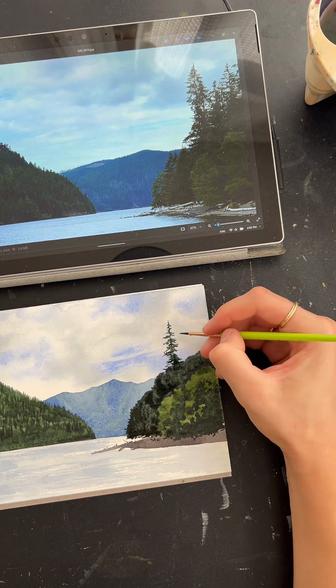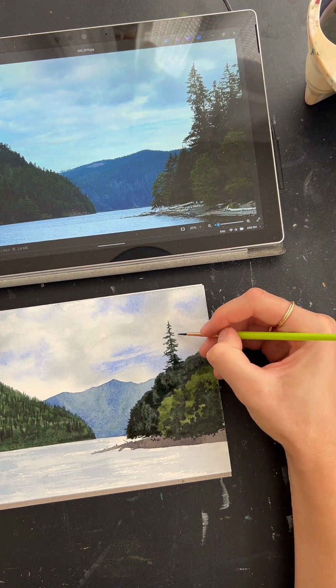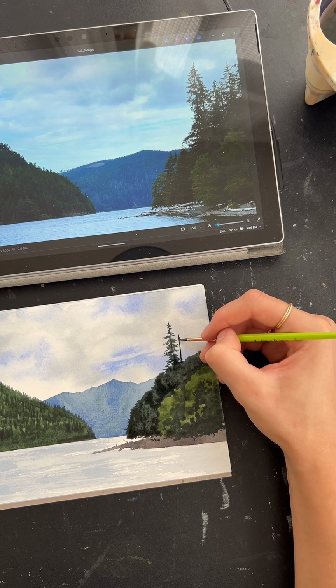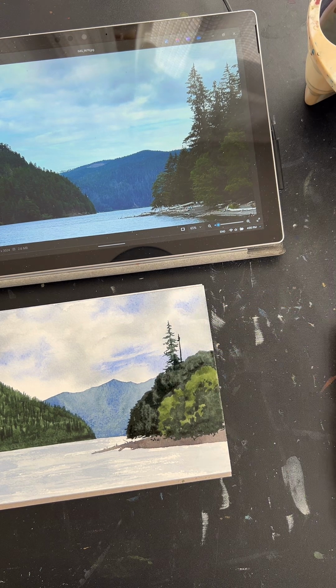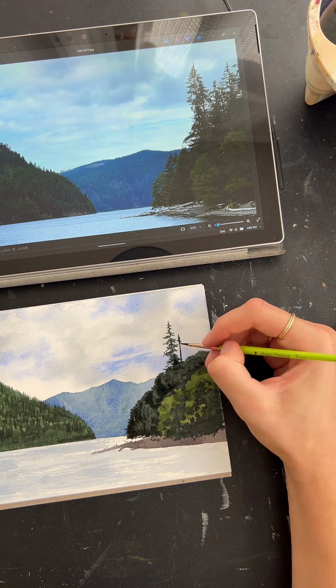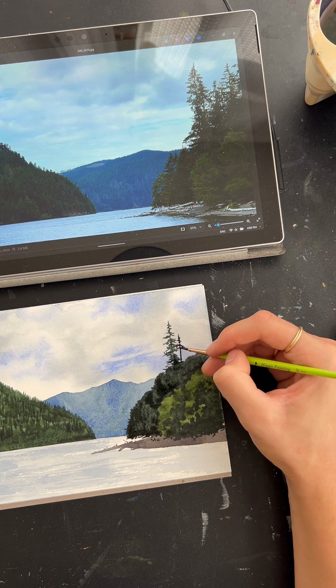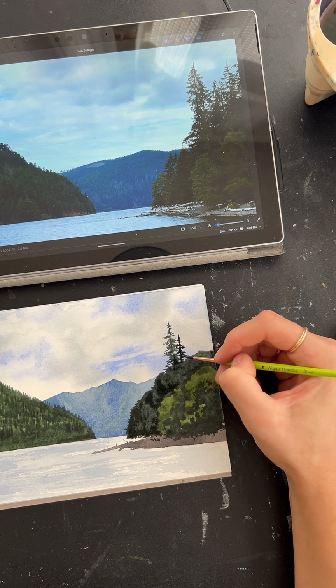Okay, so you can add as many trees as you want. You don't have to follow the reference photo here. You don't even have to add these trees if you don't want to. You could just make these like deciduous trees if you want, but I quite like these evergreen trees. So I'm going to add plenty.